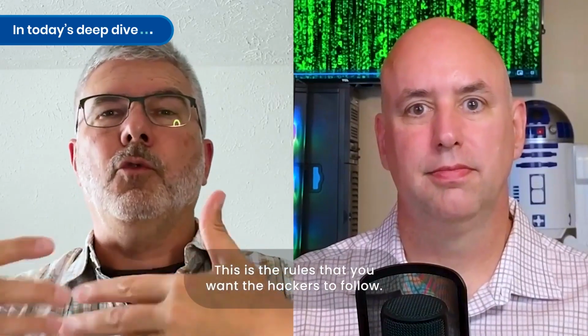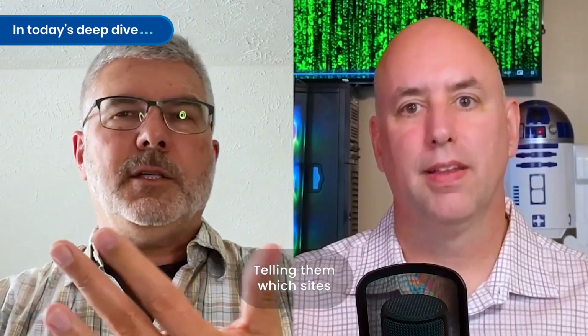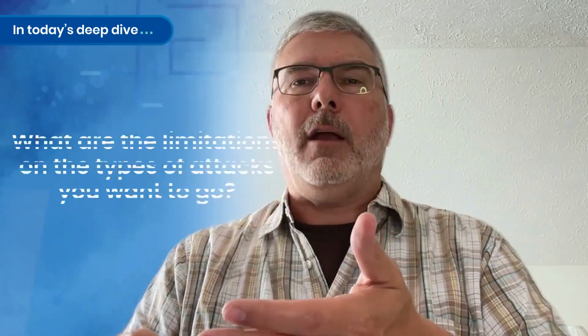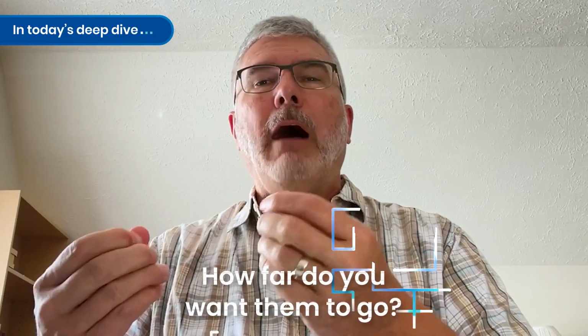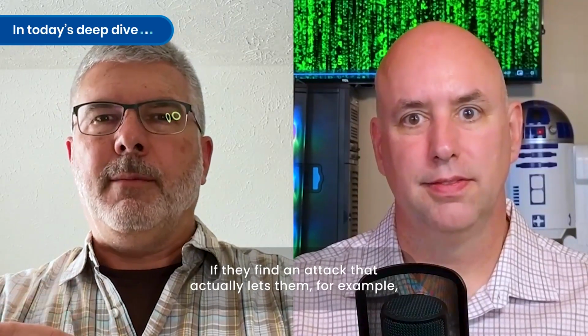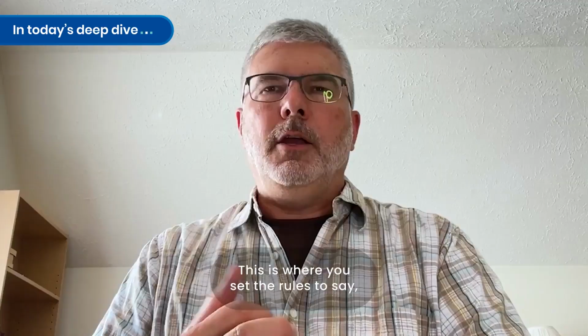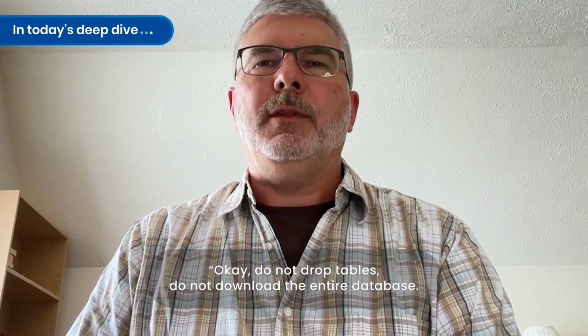This is the rules that you want the hackers to follow, telling them which sites are the ones they should hack. What are the limitations on the types of attacks you want? How far do you want them to go? If they find an attack that actually lets them, for example, say an unlimited SQL injection attack, this is where you set the rules to say, okay, do not drop tables, do not download the entire database.